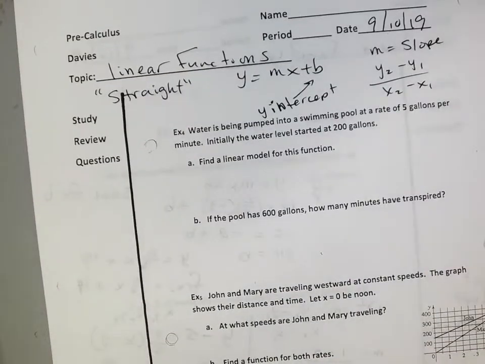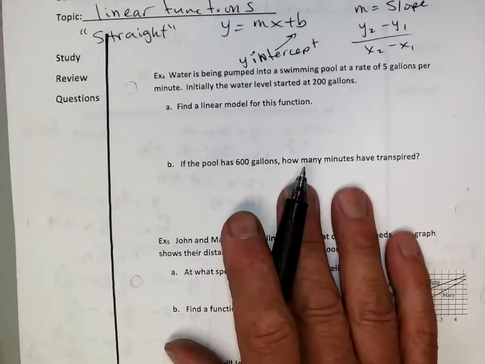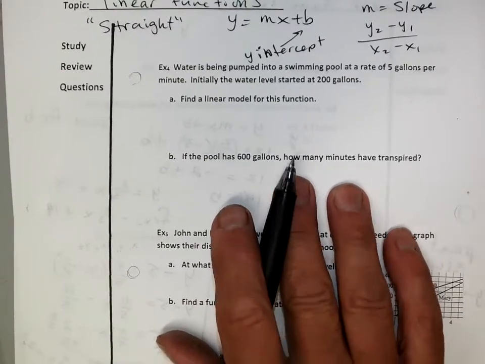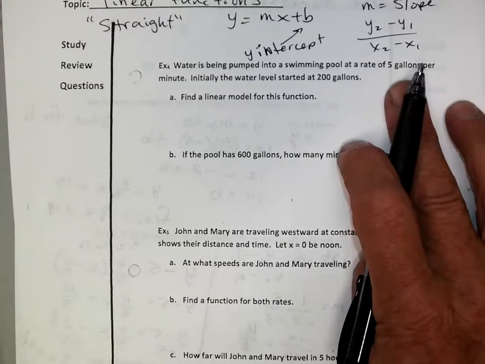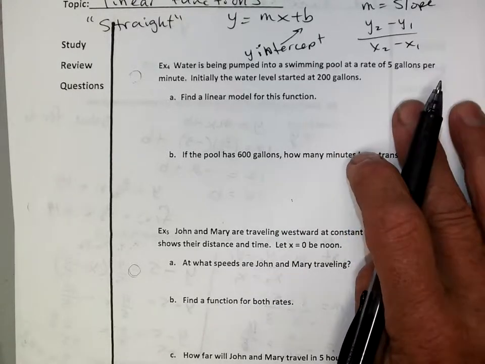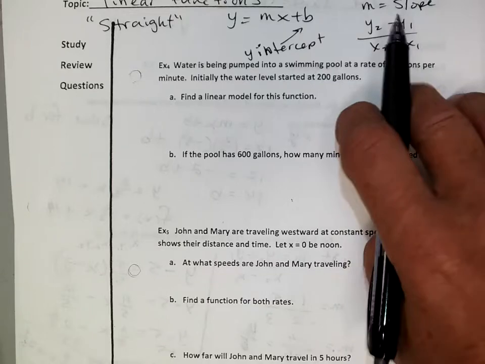All right. How am I doing? Really good. Okay. Water is being pumped into a swimming pool at a rate of 5 gallons per minute. Initially, the water level is 200 gallons. Okay, so what do you think? Give me an equation.